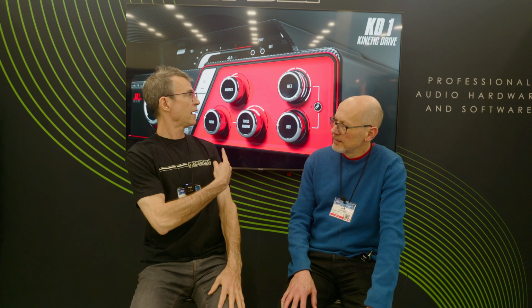Oh, there it is right there, KD1. And it's free to all registered customers. Yeah, and like all the APB plugins, you buy the box, you get all the plugins free. No further upgrades. You just have to register your purchase so we know who you are, so we can send you the extra authorizations that didn't come delivered with the box.